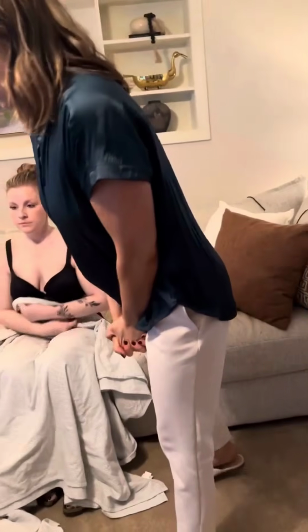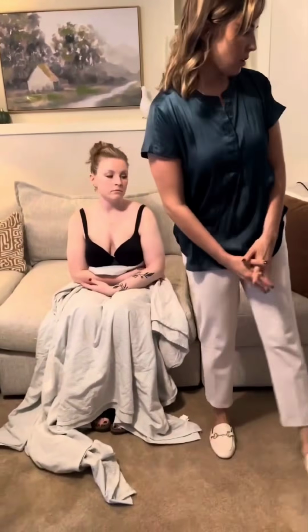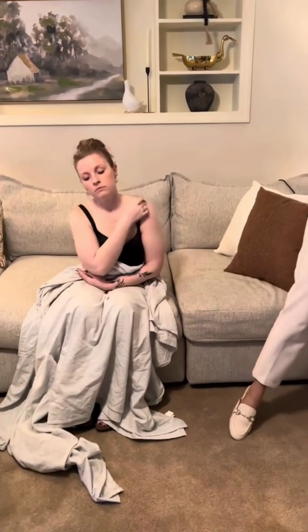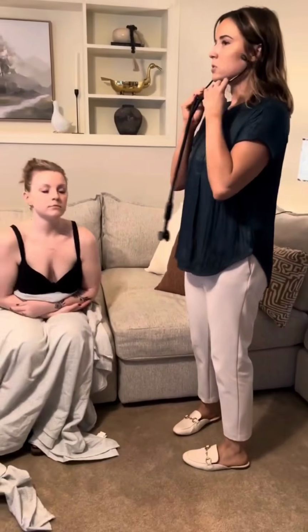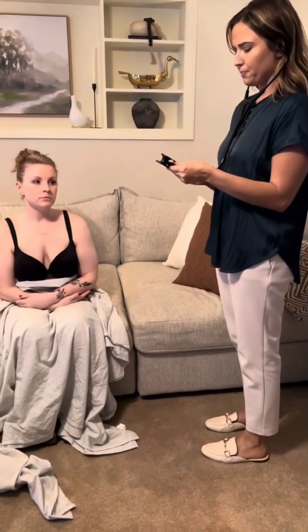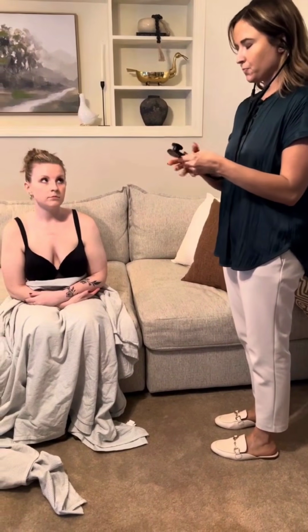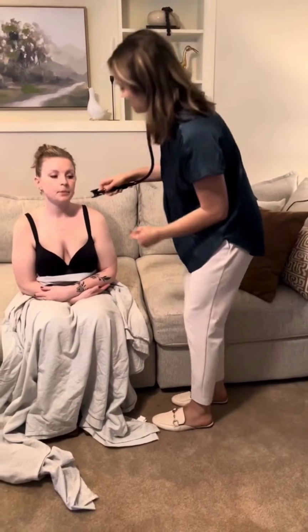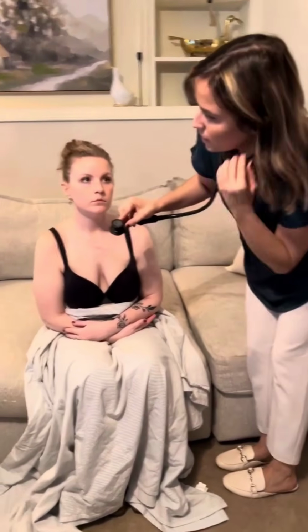Okay, now we will move on to auscultation. First, I'll listen to breath sounds. So every time I move my stethoscope, if you will take a big breath in and out through your mouth.